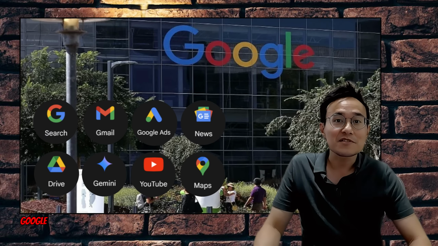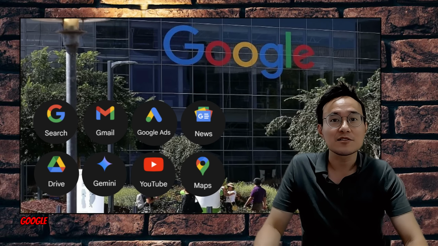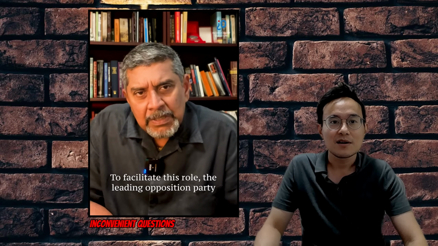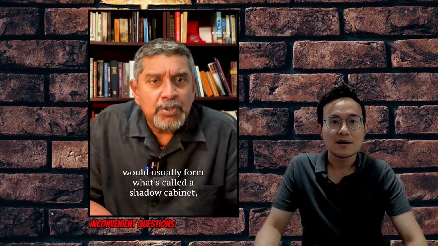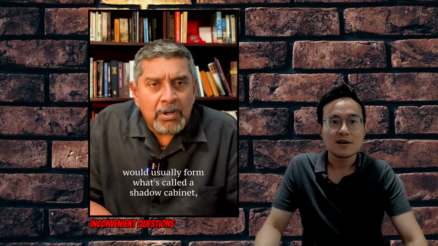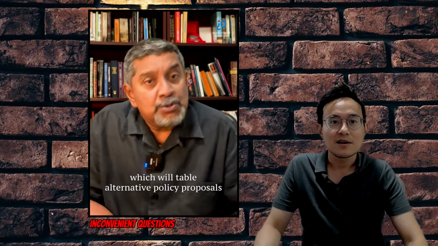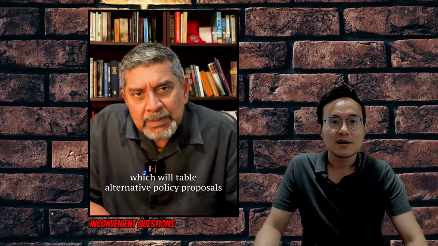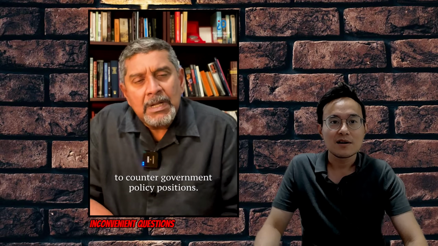So that said, one of the challenges with opposing is the optics. In Westminster, in London, to facilitate this role, the leading opposition party would usually form what's called a shadow cabinet, which will table alternative policy proposals to counter government policy positions. Now, Singapore is interesting because the leader of the opposition does not form a shadow cabinet alongside the actual cabinet.